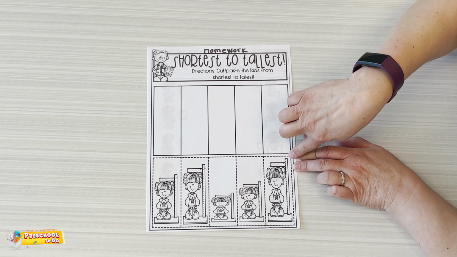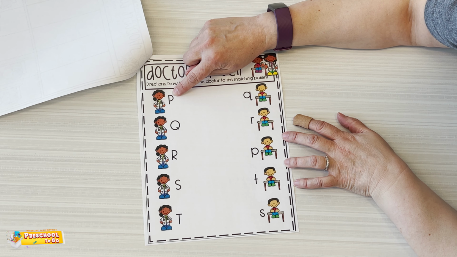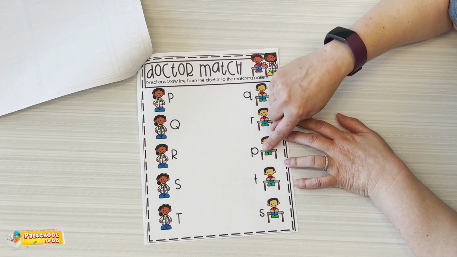Then there's another sheet that it's called the doctor match. Draw a line from the uppercase to the lowercase. So let's just start with this one. This is letter P. And you're going to find letter P on this side.